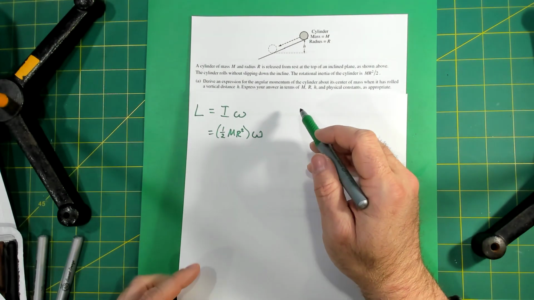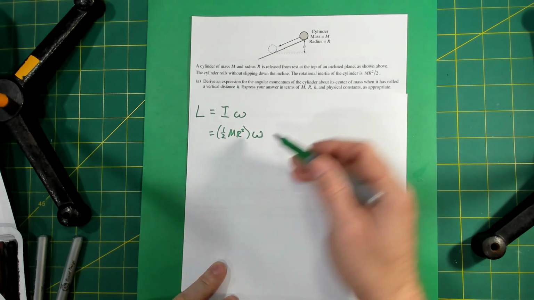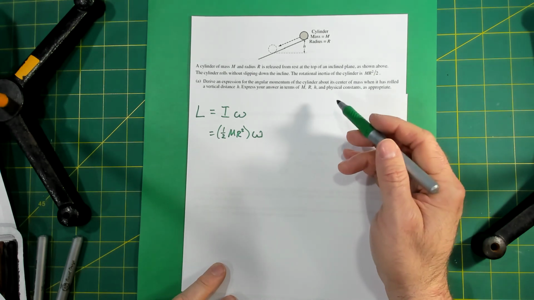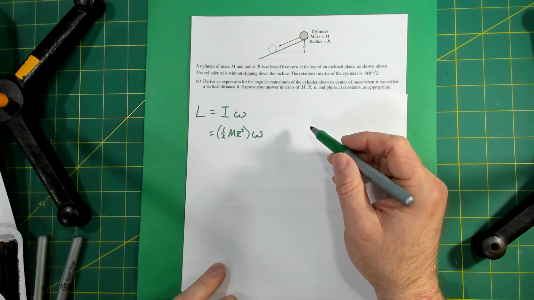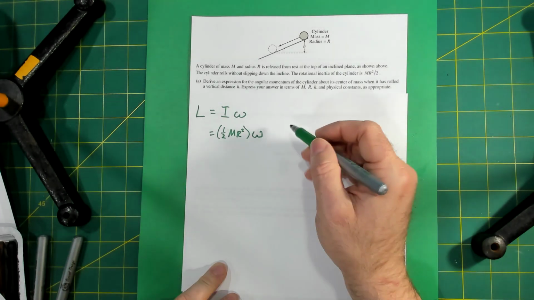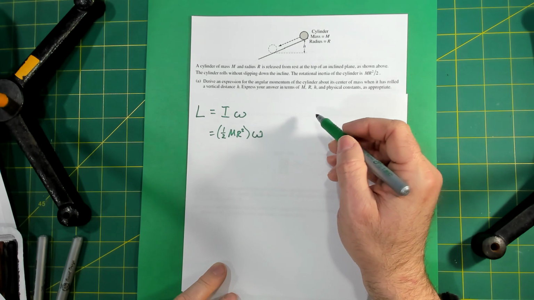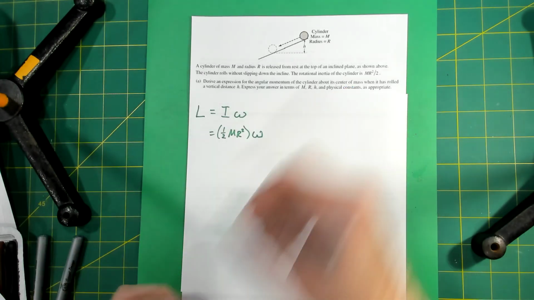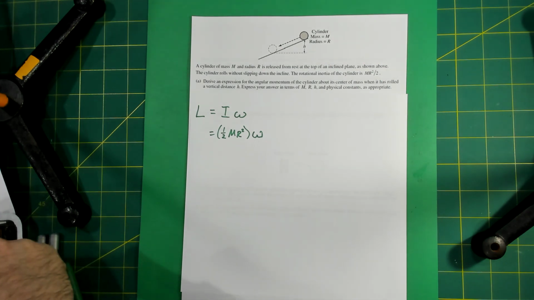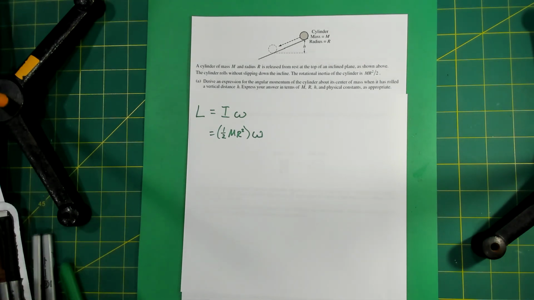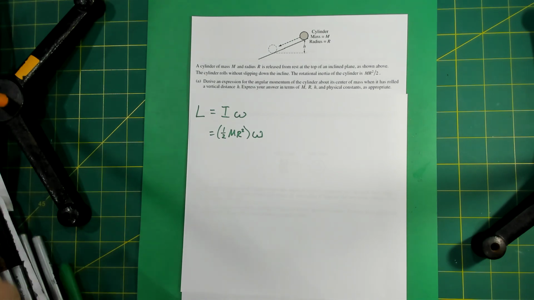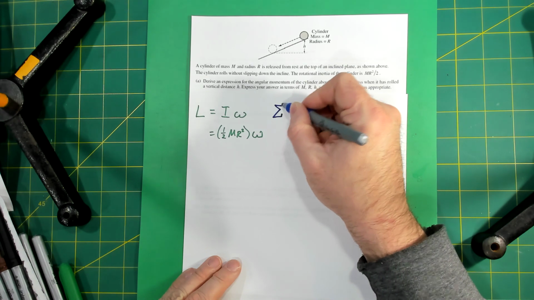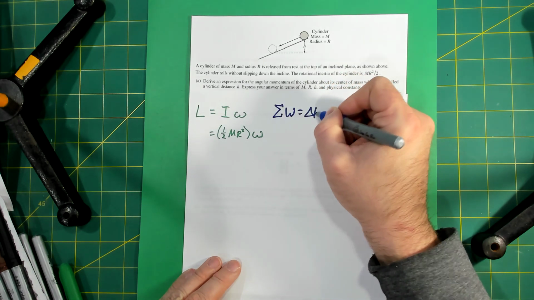Moving on. So like I said, I need to find omega. I think it makes the most sense to do this with energy. Are there other ways of solving it? Probably, but we're going to use energy for this one. So when you do an energy problem, you always have a starting point and an ending point. We're going to go ahead and do a sum of the works is equal to delta K, right?